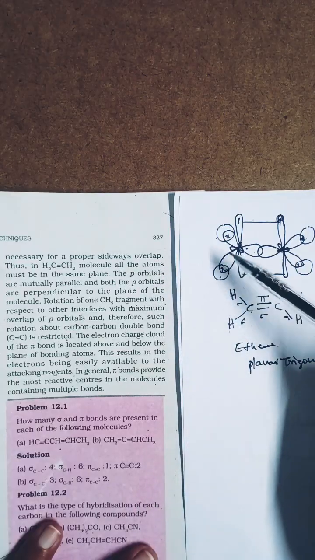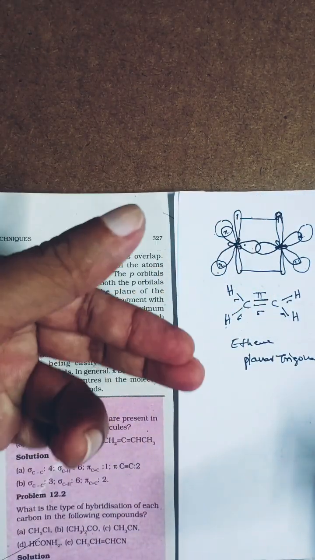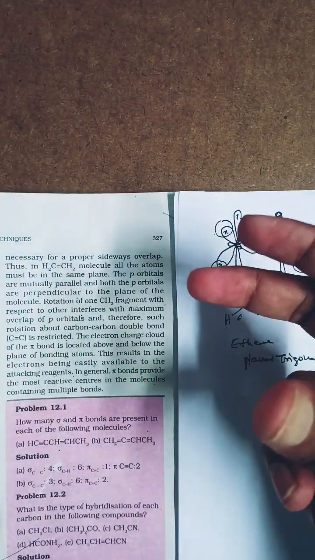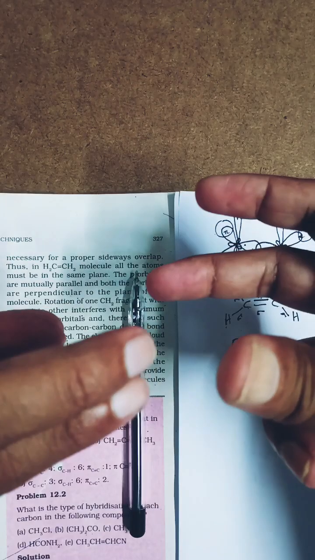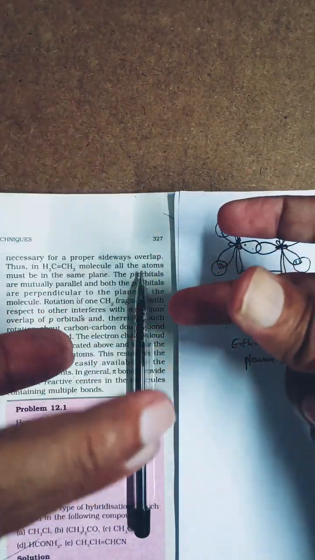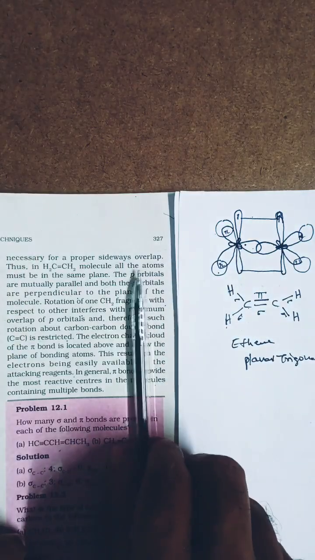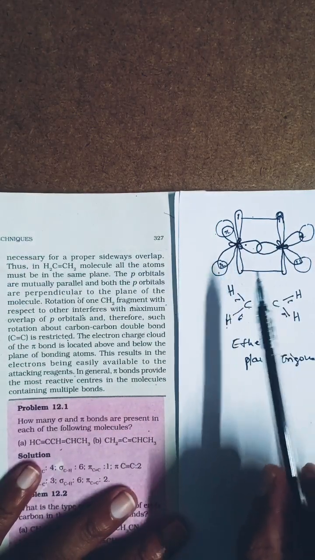So that means this orbital cannot be rotated. Why? Because above and below both are tied up.